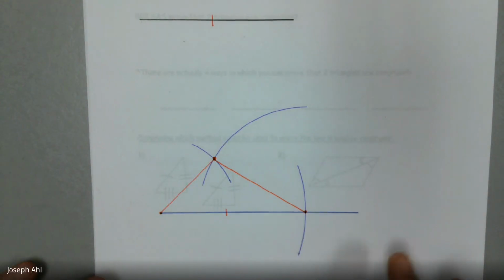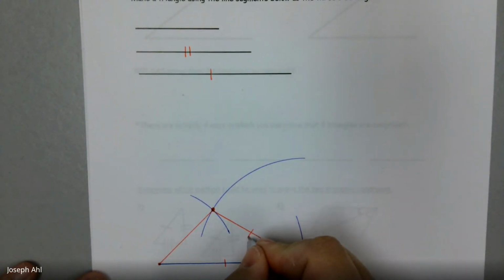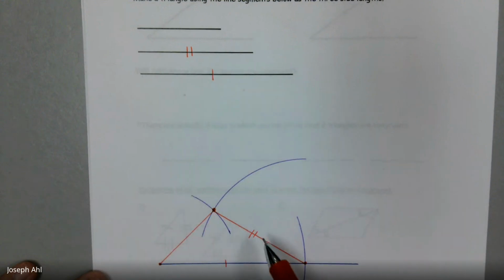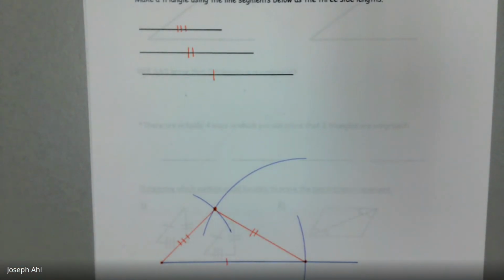Okay. So if I go back to these two segments that were up here, and of course, if this is too fast, you can hit pause, right? So go ahead and mark that this segment had the same length as this one. And finally, the smallest segment has the same length as the smallest down here.